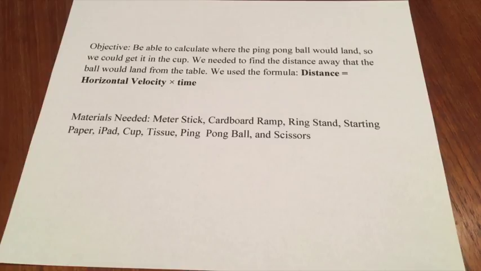The materials needed were the meter stick, to measure, the cardboard ramp, to use as a ramp, the ring stand, to hold up the cardboard ramp, the starting paper, to use so the ball would flow more easily, the iPad, to record, the cup, to catch the ball, the tissue, to make it easier to catch the ball, the ping pong ball, and the scissors, to cut the tape.